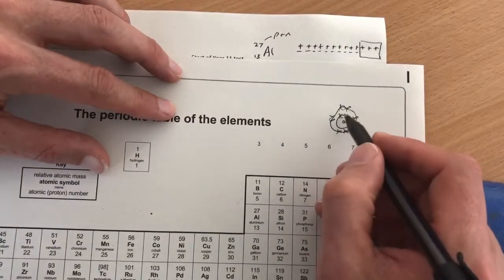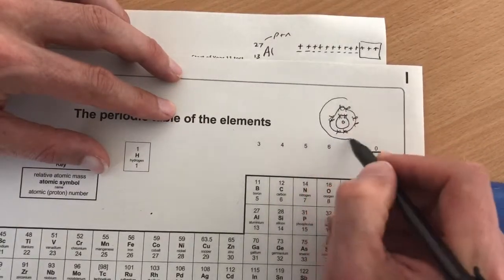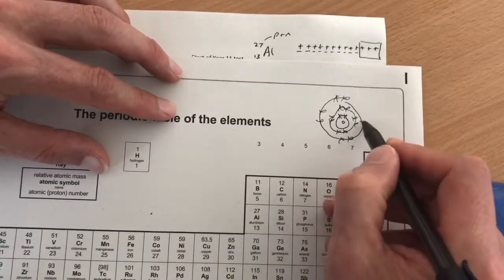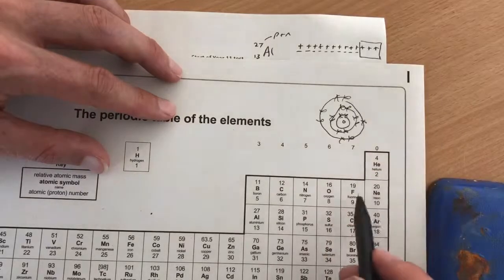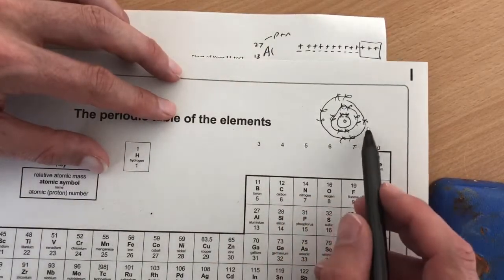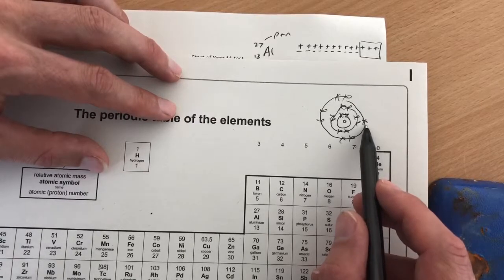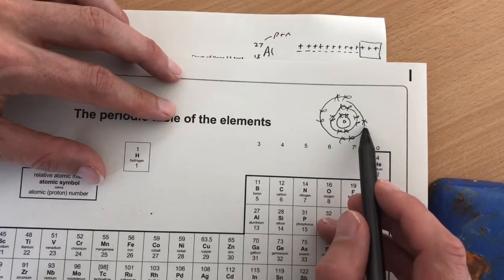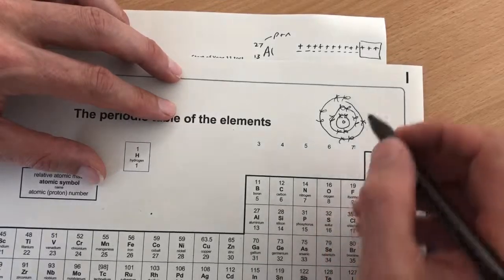So that means 2 on the first, 8 on the second is 10, so there must be 7 electrons on the third shell. 1, 2, 3, 4, 5, 6, 7. 7 electrons on the third shell. And the group number tells us 7 electrons on the third shell as well. Because it's got 7 electrons on the third shell, to get a full outer shell of electrons, which of course all elements want to do, it's going to want to gain 1 electron.